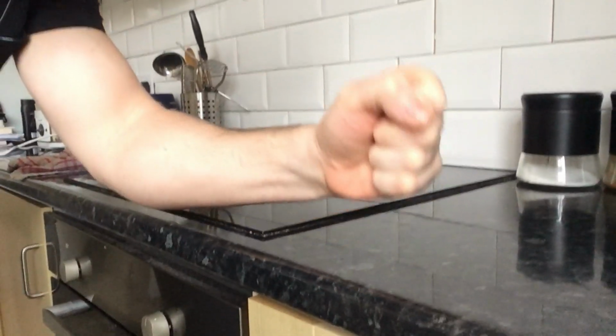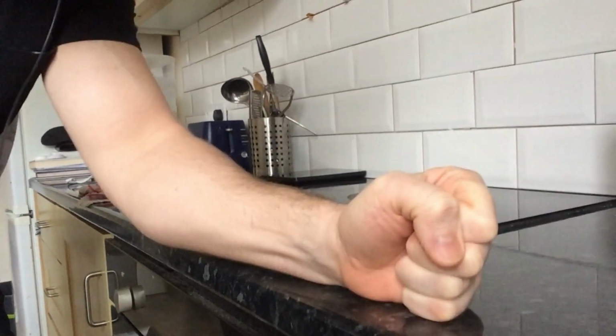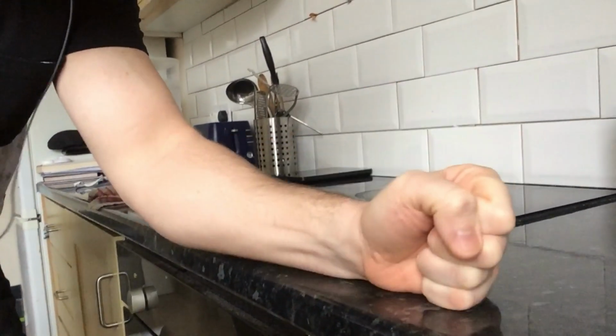So to give you an example, I'm going to try and thud with my fist against the worktop. So this is a thudding sound. It's similar to banging, but we use it in slightly different ways.